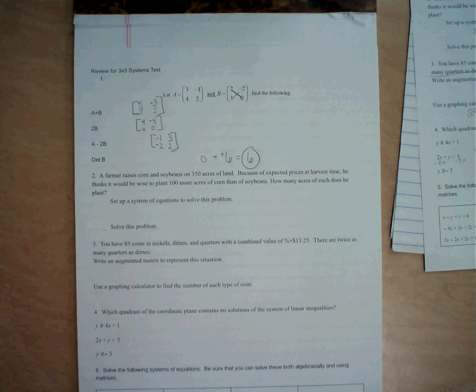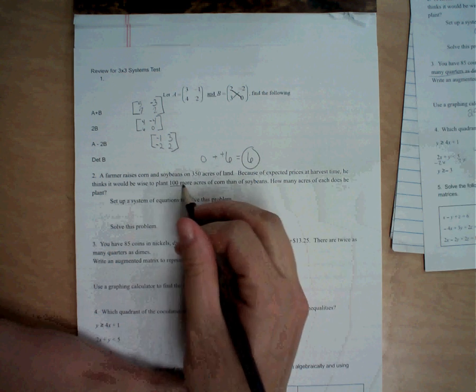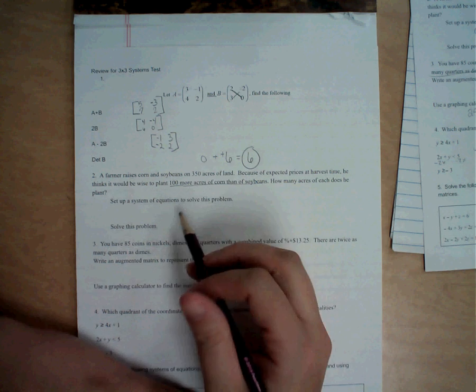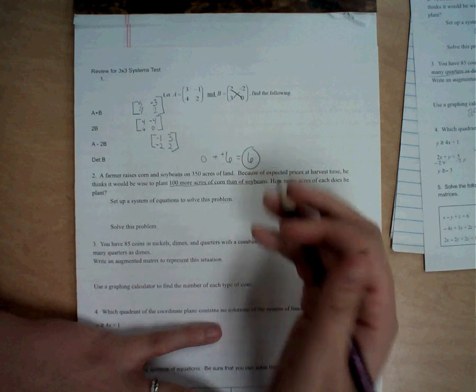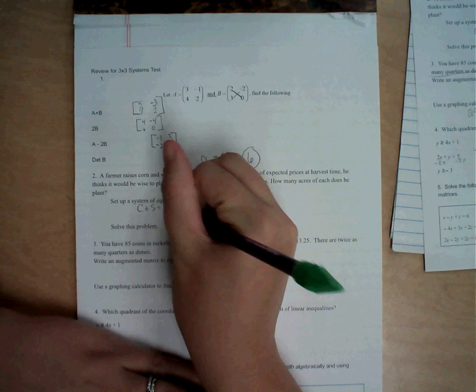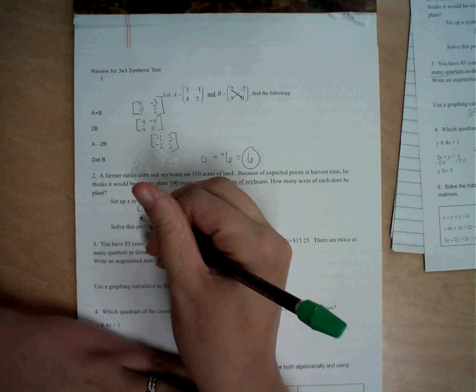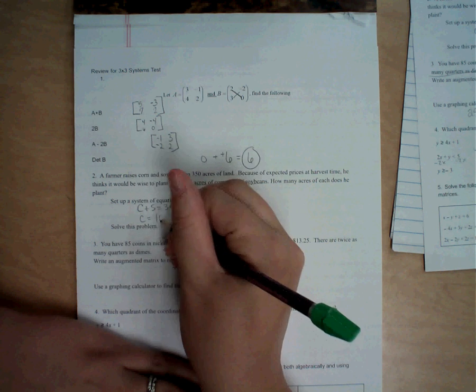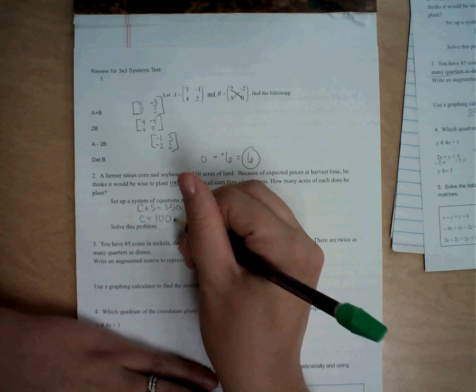Number 2, a farmer raises corn and soybeans on 350 acres of land. Because of expected prices at harvest time, he thinks it would be wise to plant 100 more acres of corn than soybeans. How many acres of each does he plant? Set up a system of equations to solve this problem. We know that corn plus soybeans has to equal 350. And we know that he's going to have 100 more acres of corn than soybeans.